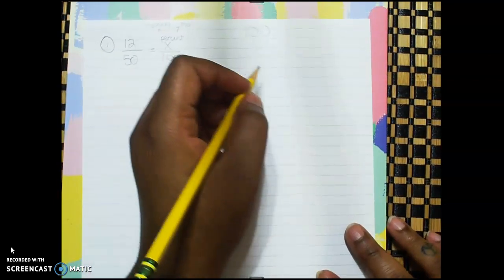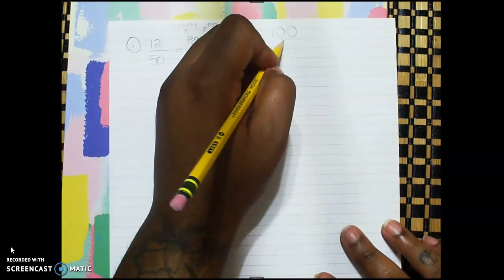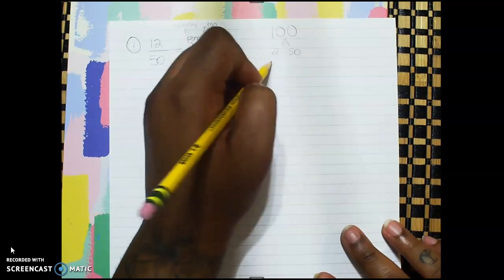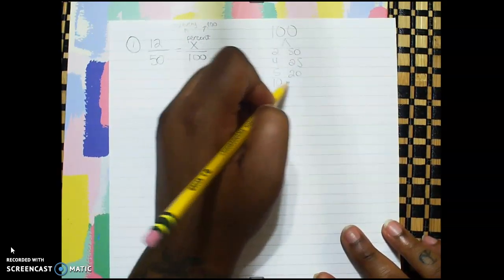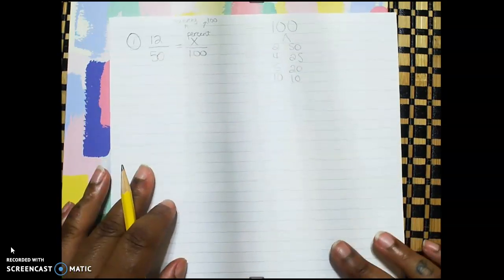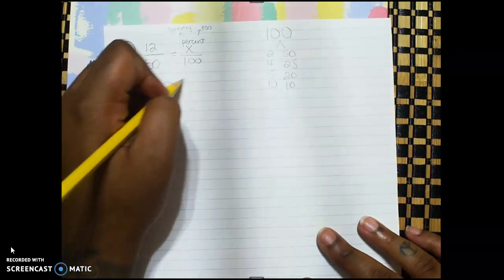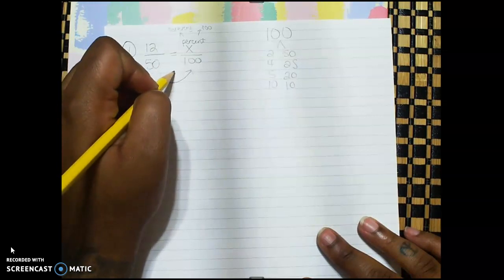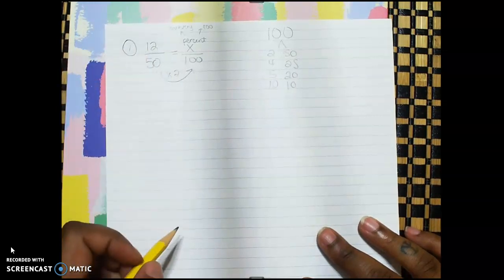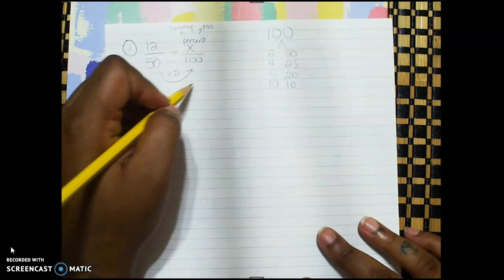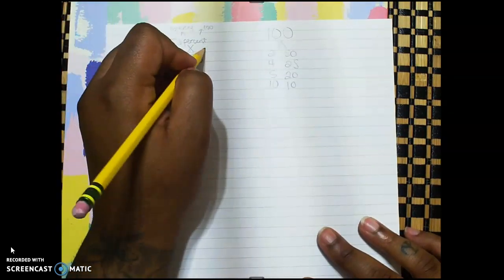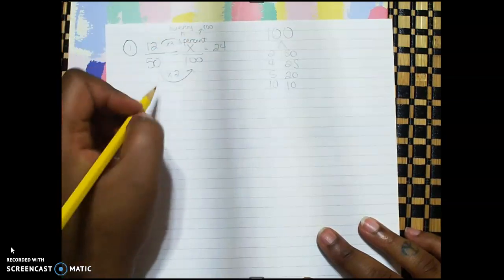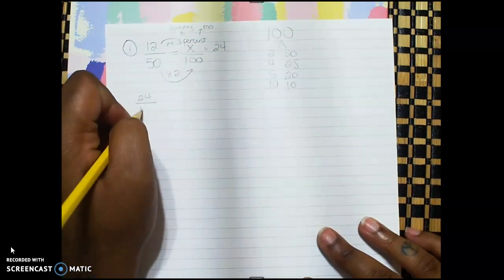In case I forgot what my factors are, I'm going to write them over here. So I have 2 and 50, 4 and 25, 5 and 20, and 10 times 10. Okay. I know that looking at my factors, 50 times 2 is going to get me to 100. So whatever I do to my denominators, I'm going to do to my numerators. 12 times 2 equals 24. So I have 24 over 100.